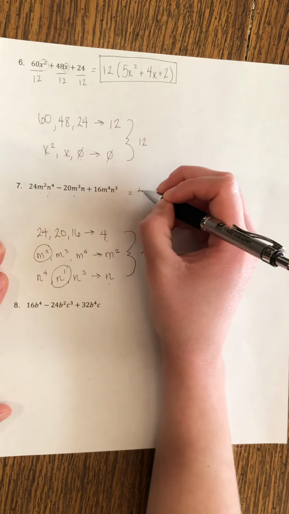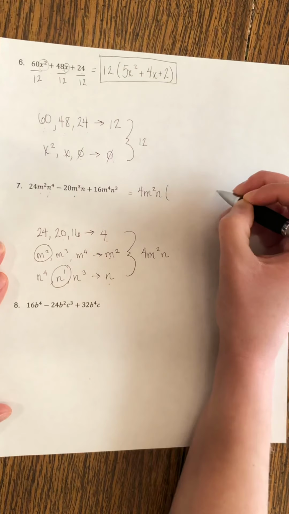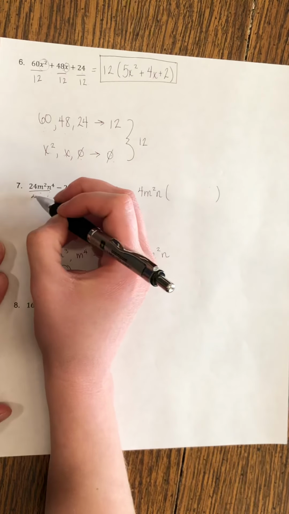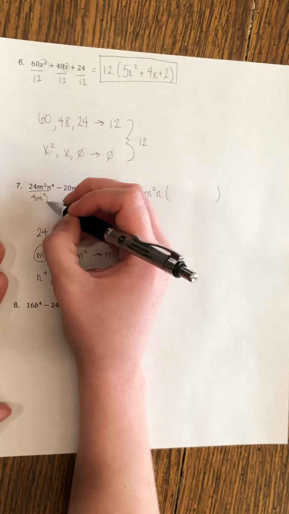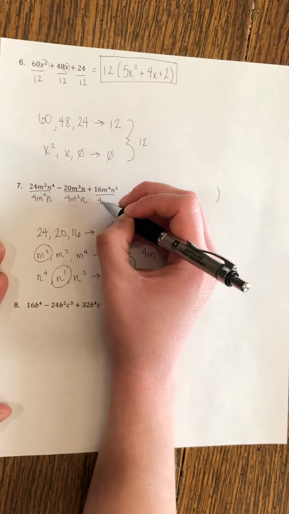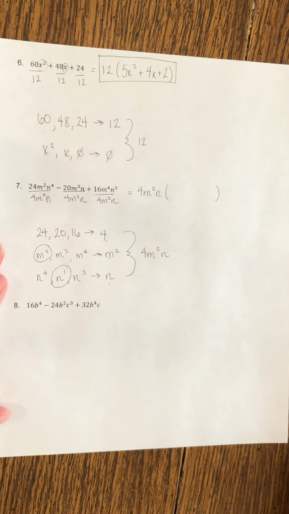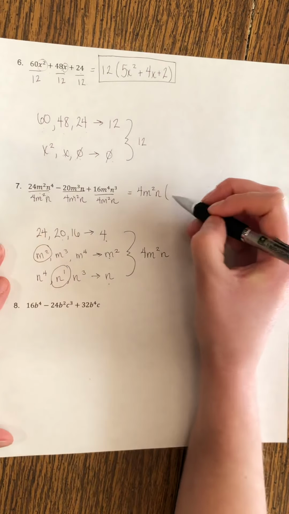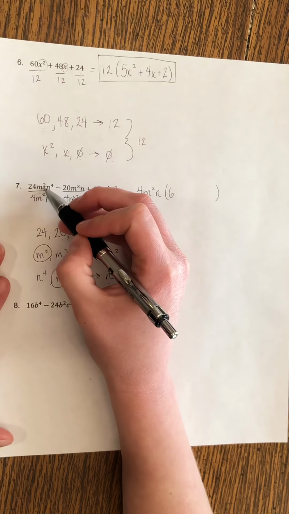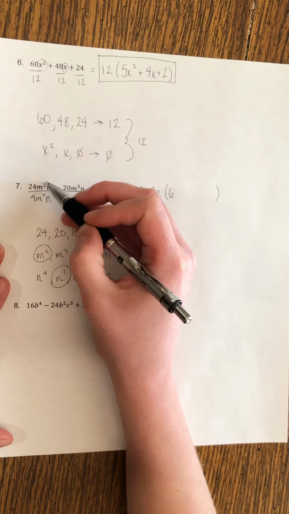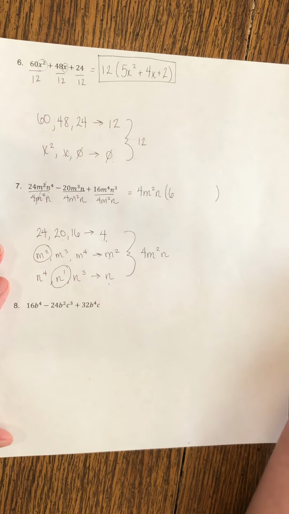I want to factor out this GCF from the original expression. So in order to do that, I'm going to divide the GCF from all 3 terms in the trinomial. I'm going to start with the numbers. 24 divided by 4 is 6. m squared divided by m squared. Remember, 2 minus 2 is 0. That's going to just simplify to 1.